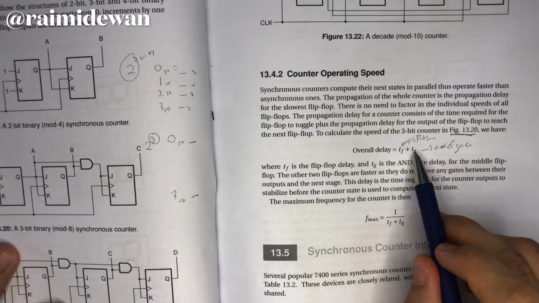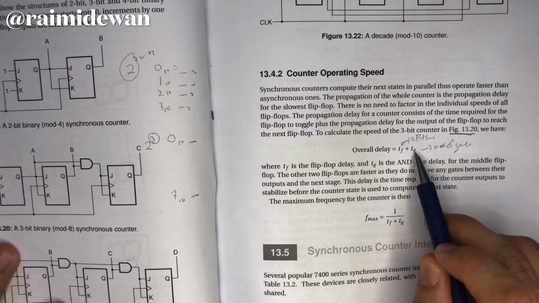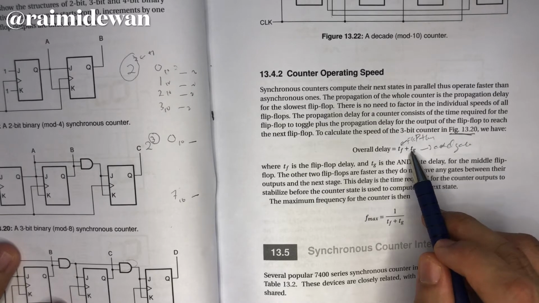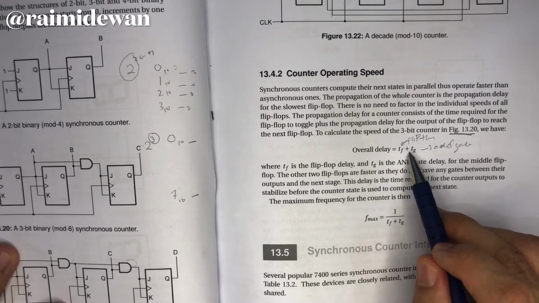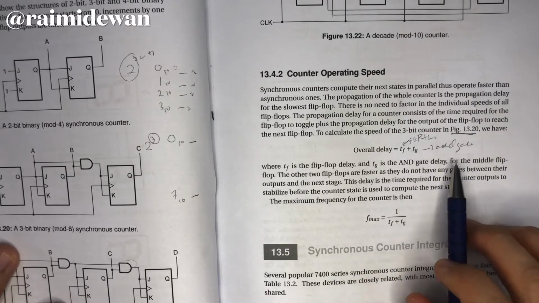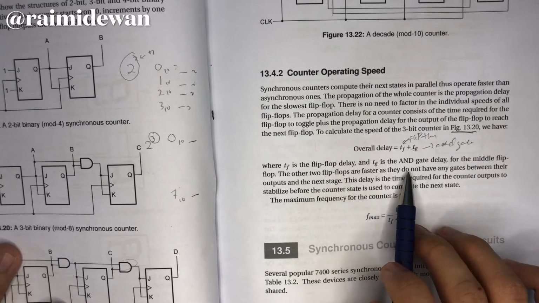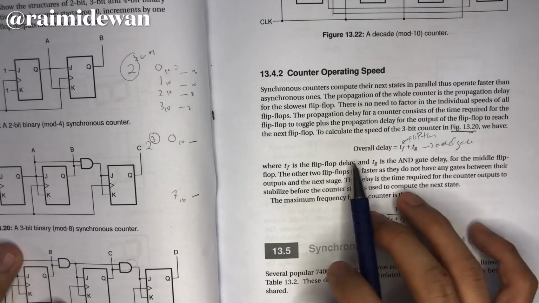It means that if you have two identical AND gates, remember my word, two identical, then you have two TG, okay. It must be identical, otherwise if they are not identical, you have TG plus another one, okay. Now for the middle flip-flop, the other two flip-flops are faster as they do not have gates between their outputs, okay.